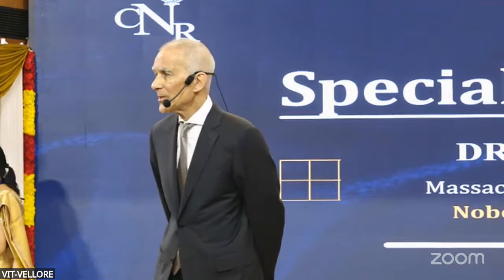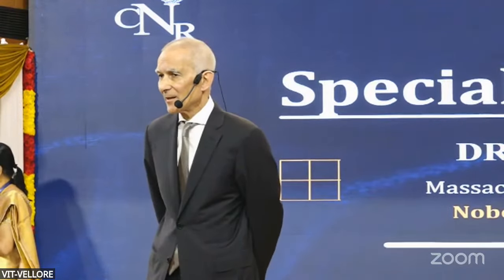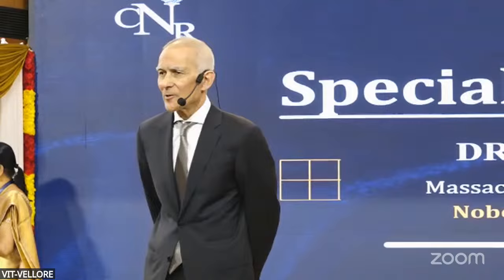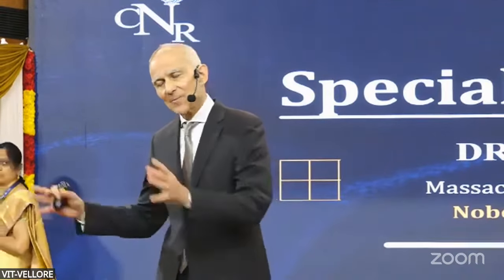So we studied mostly generic. A lot of the work we did was with glioblastoma, but that's just because our collaborators were working on that. It's really kind of generic.